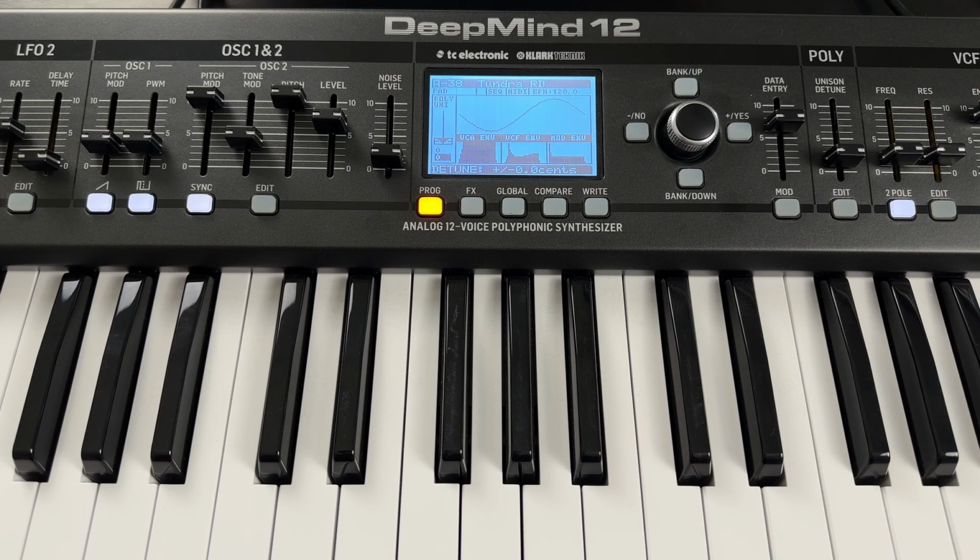So now let's talk about a very different kind of sound. I've got the DeepMind 12 out here, and this patch is called Tundra Rd. I think that stands for Richard Devine, who's actually a very famous sound designer. So let's listen to this sound.